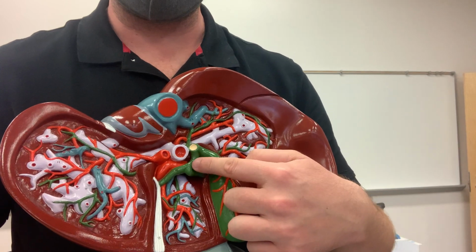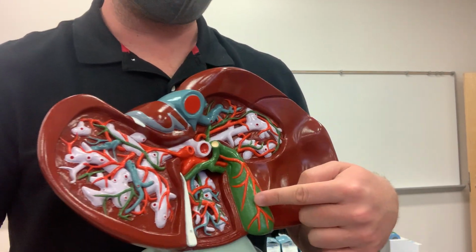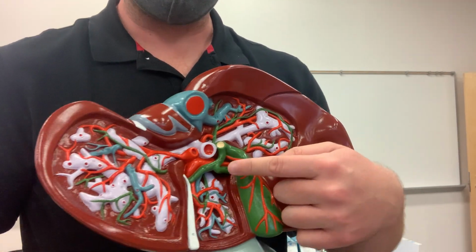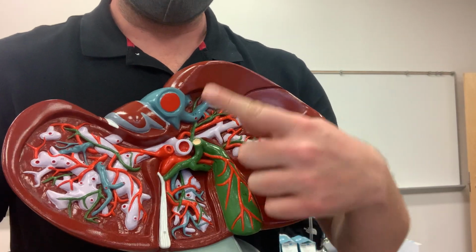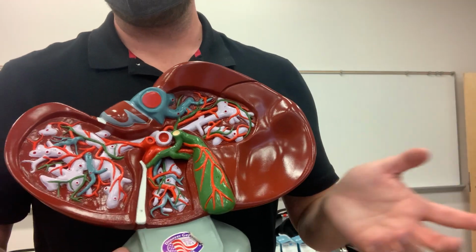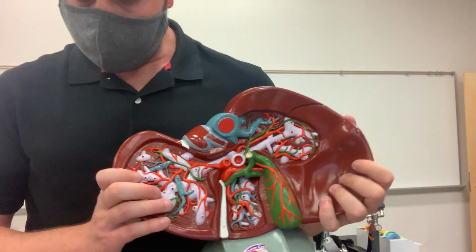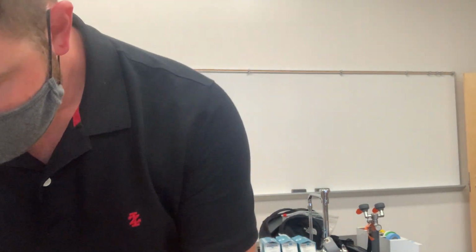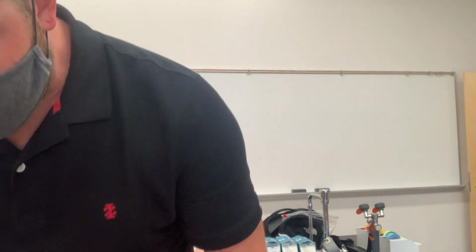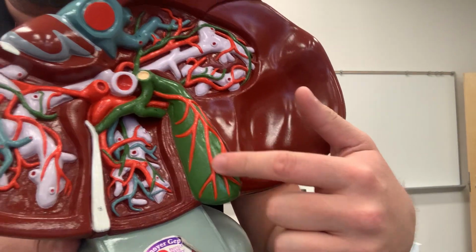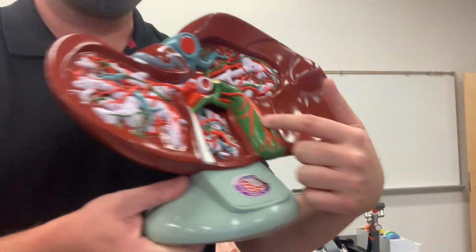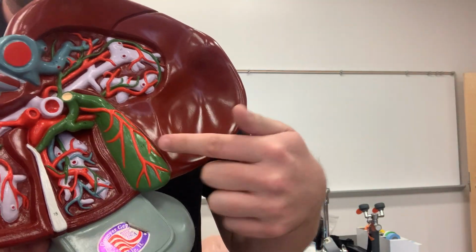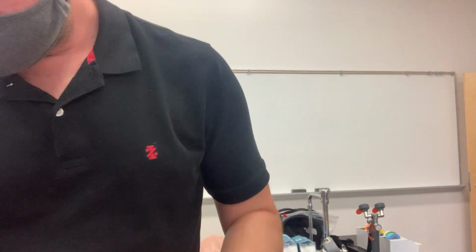Either through the hepatic duct, up the cystic duct to be stored in the gallbladder, or out the common bile duct to the pancreas. Okay? And that's the liver. Your gallbladder, so again, your cystic artery is just going to be the artery on your gallbladder. We don't have a vein picture on this. And the last one is the pancreas.